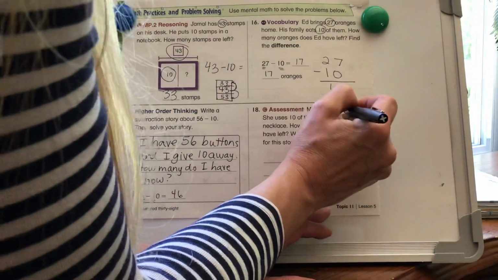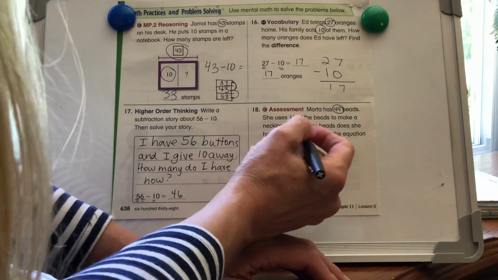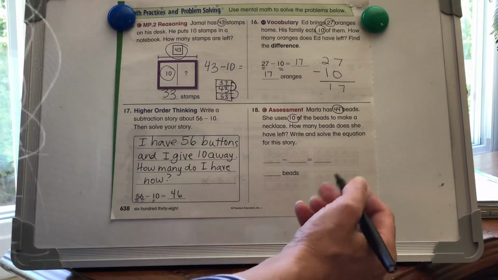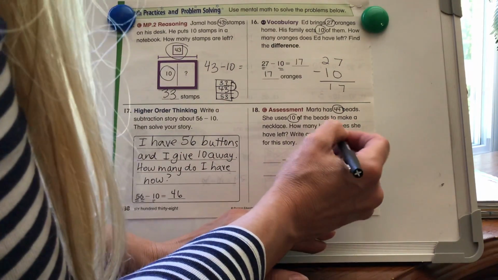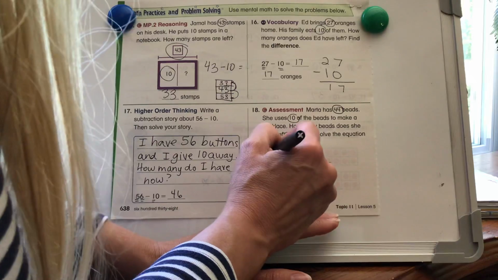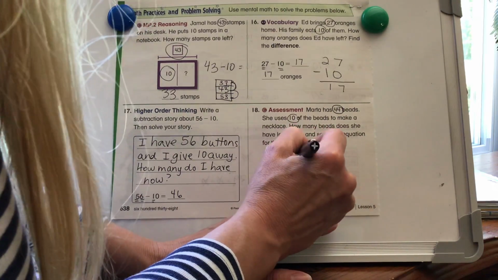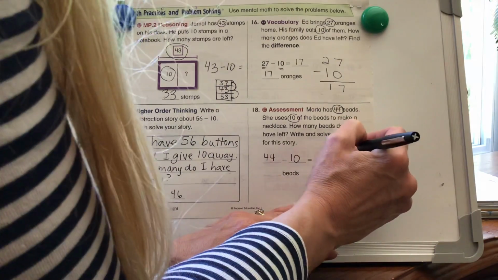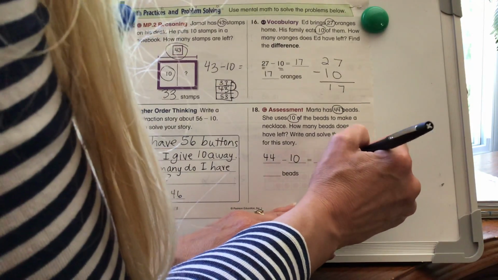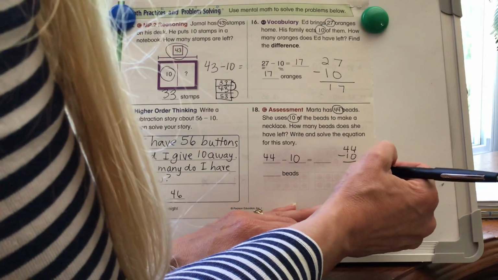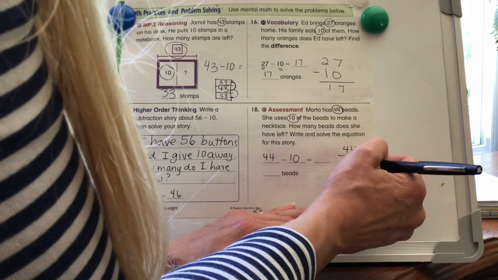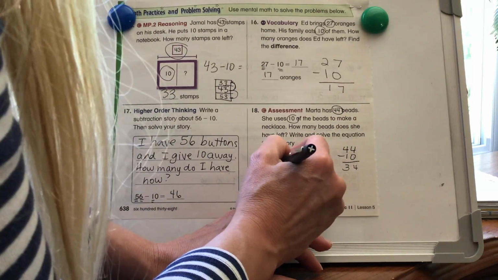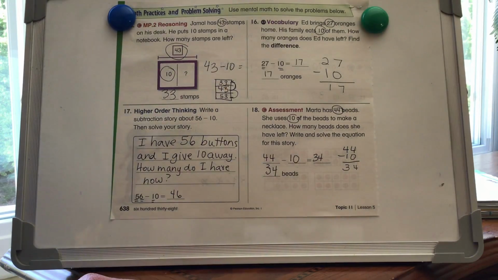Okay, Marta has 44 beads. This is our assessment. She uses 10 of the beads to make a necklace. How many beads does she have left? Write and solve the equation for this story. So she had 44. She used 10 of them. How many are left? So 44 minus 10. Again, you can do it a couple different ways. 44 minus 10. 4 minus 0 is 4. 4 minus 1 is 3. Puts us at 34 beads. Or you can just think in your head about the answer. All right, great job, everybody.